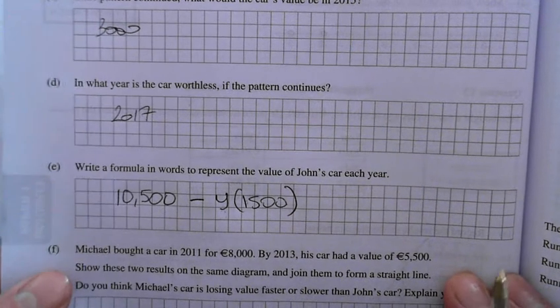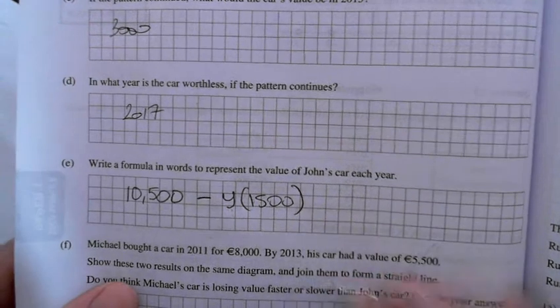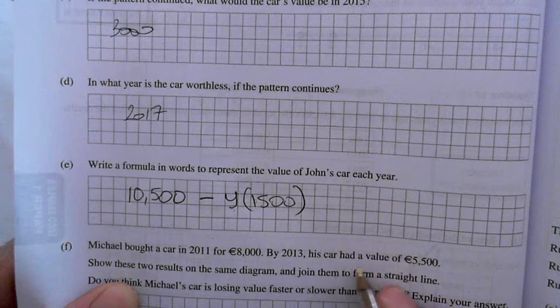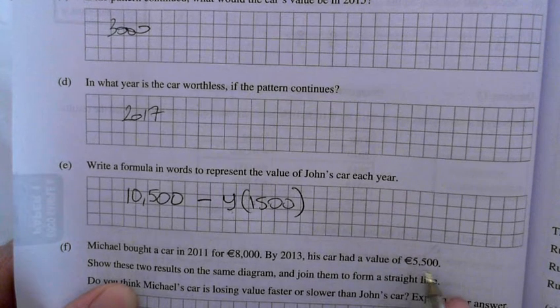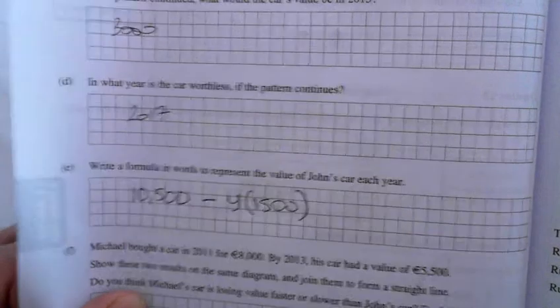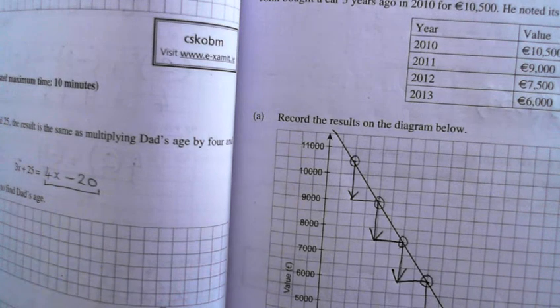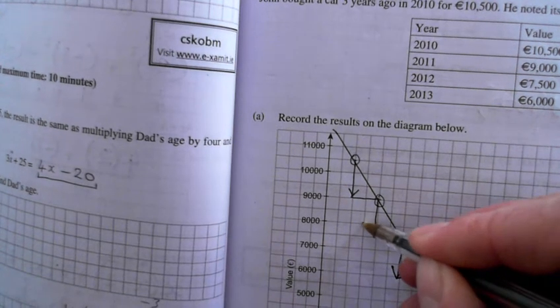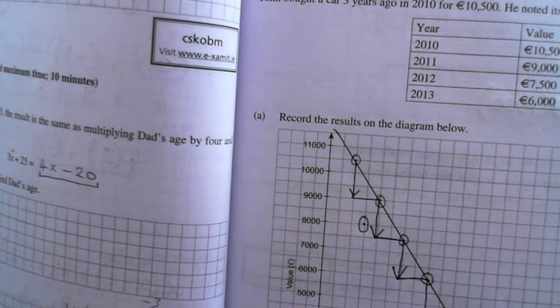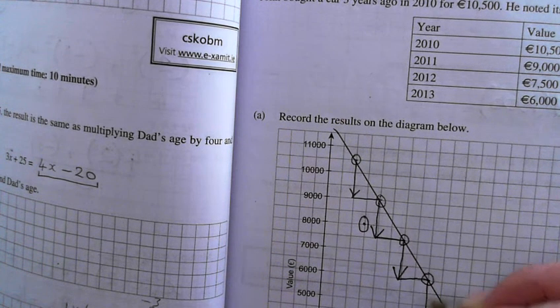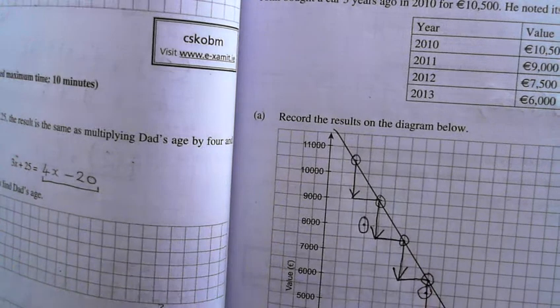Michael bought a car in 2011 for 8,000. By 2013, his car had a value of 5,500. Show these two results in the diagram. So 2011, 8,000, 2013, 5,500. So we'll draw that out. 2011, 8,000, and 2013, 5,500. That's it, isn't it?